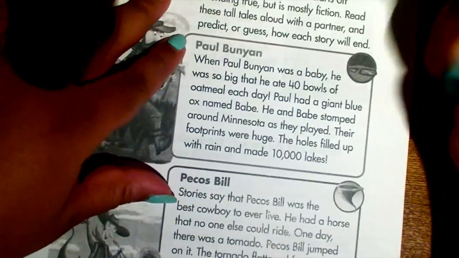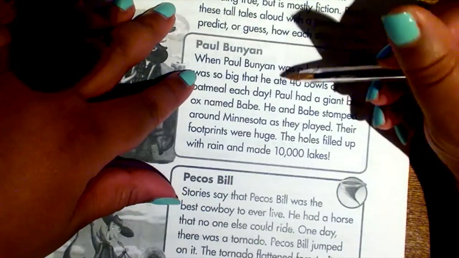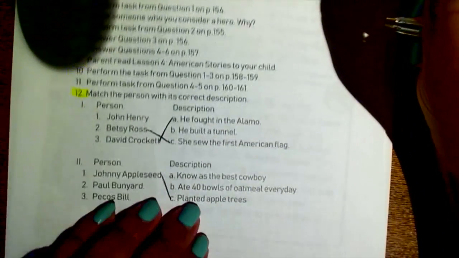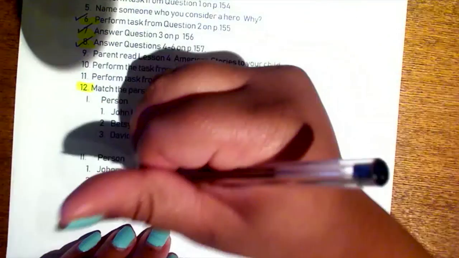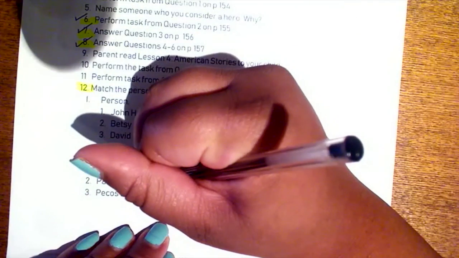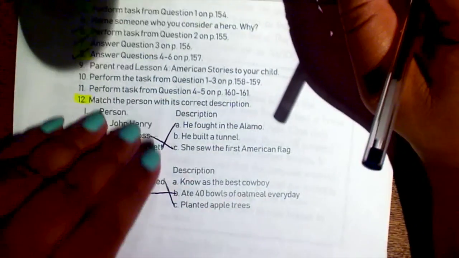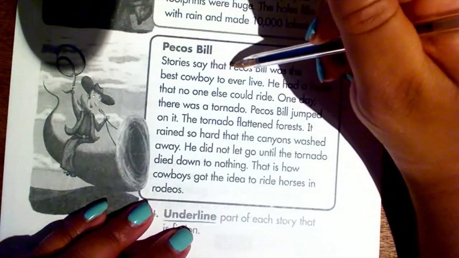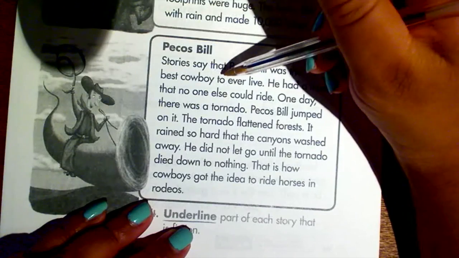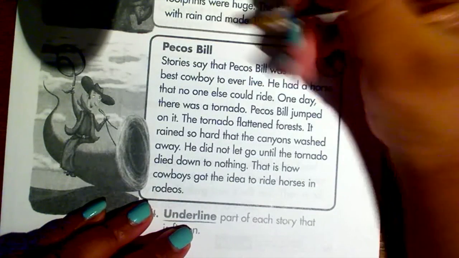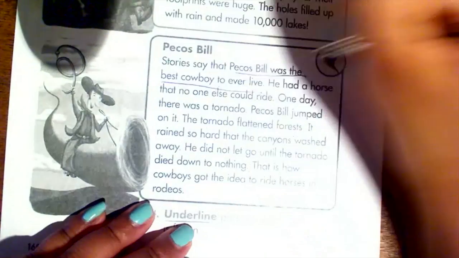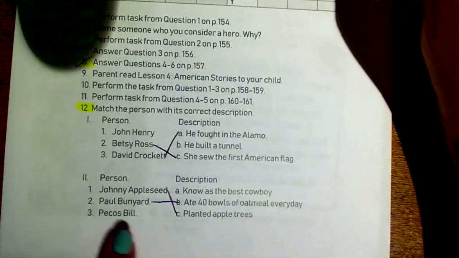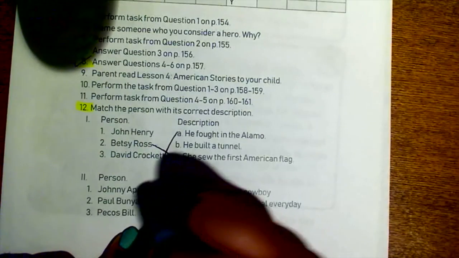Paul Bunyan. When Paul Bunyan was a baby, he was so big that he ate 40 bowls of oatmeal. Hilarious. 40 bowls of oatmeal. That's a lot. Paul Bunyan. Pecos Bill. Stories say Pecos Bill was the best cowboy who ever lived. Right here, Pecos Bill, best cowboy.